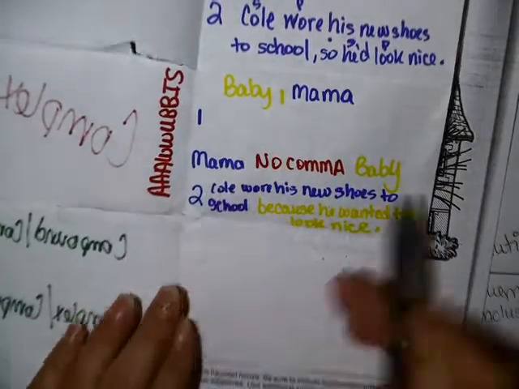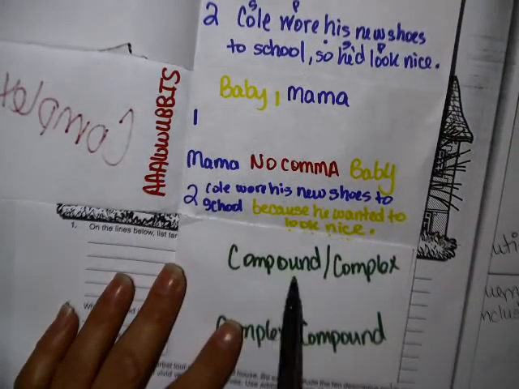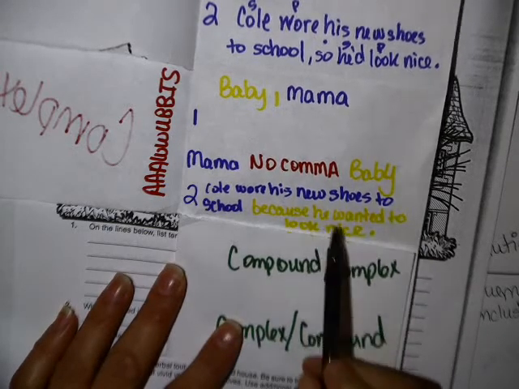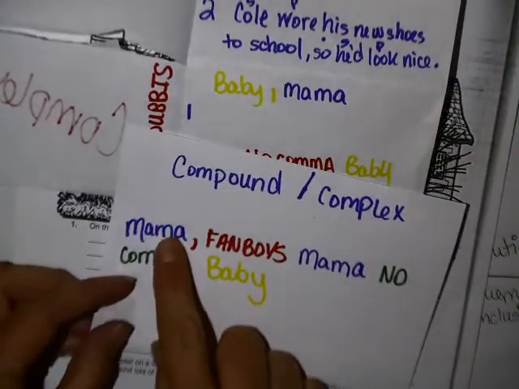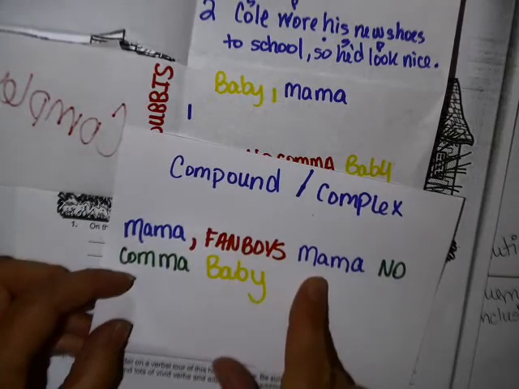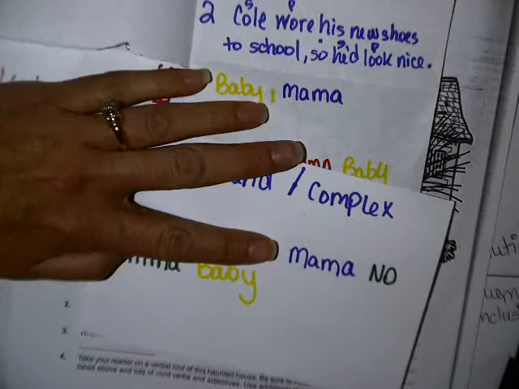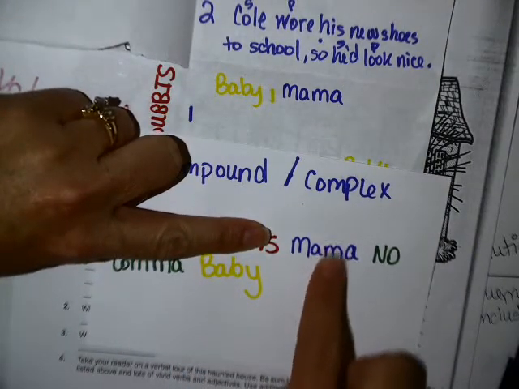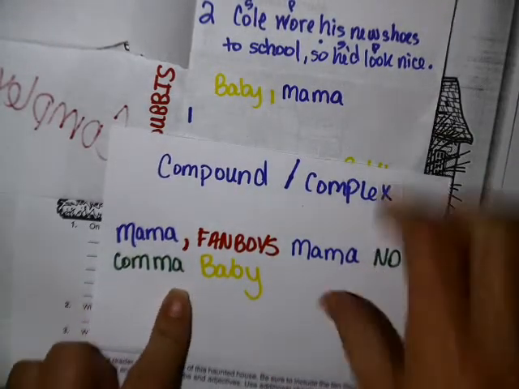So we talked about how, for the compound complex, we have to have part of our compound sentence first, followed by a complex sentence, with that mama being in the middle of that sentence as the medium. So we have a mama, comma, fanboys, mama. That was the first part of the sentence. And then we take the second part of the sentence and we have a mama, no comma, baby at the end of it. So this part of the sentence is going to have to help serve this part of the sentence and this part of the sentence here.